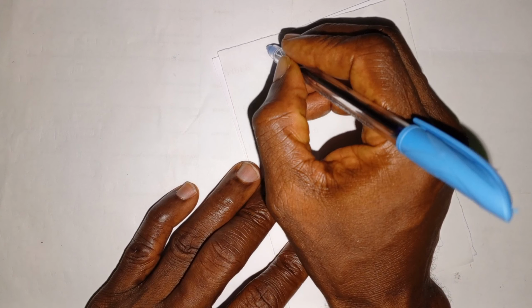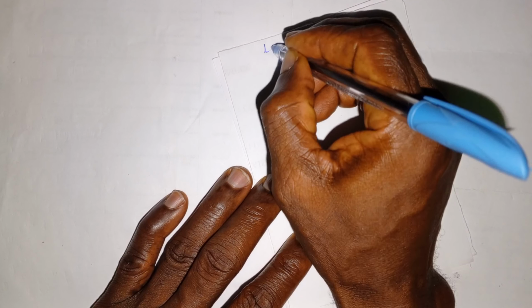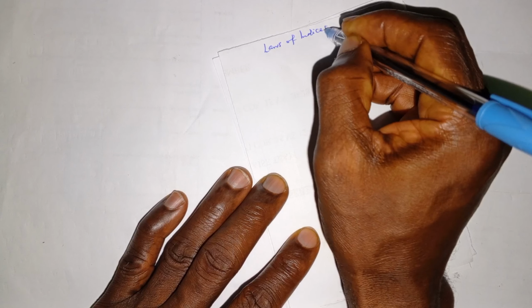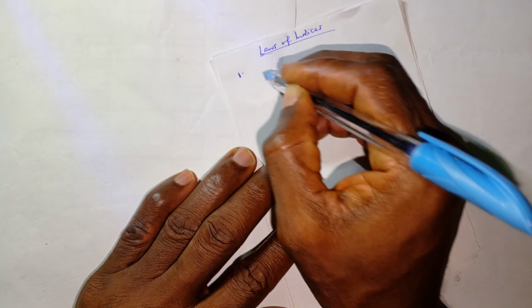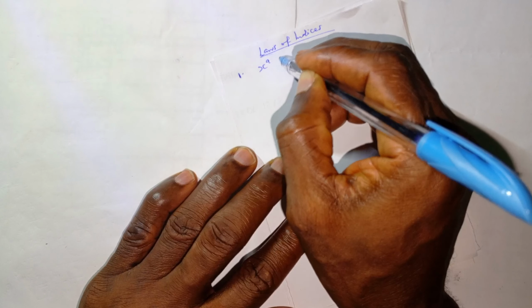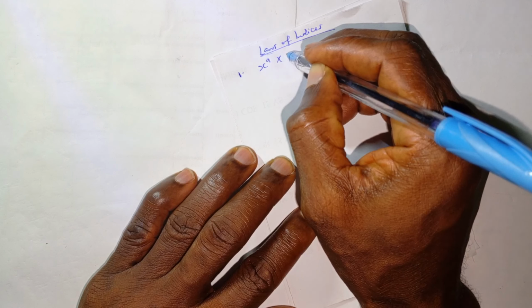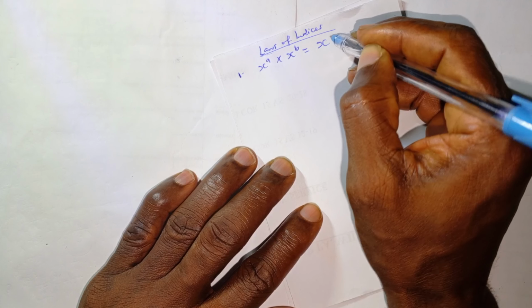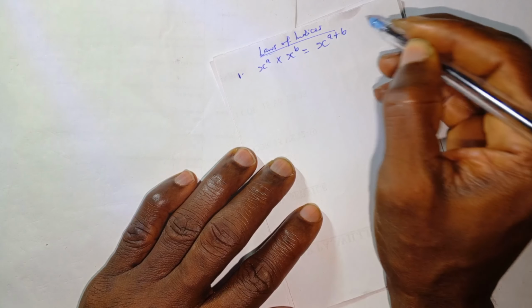Laws of indices. The first of this law is that we have to add the indices, that is, you say x raised to power a times x raised to power b, which is equal to x raised to power a plus b.